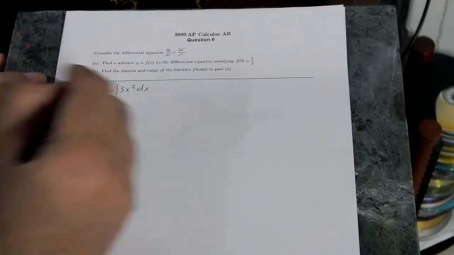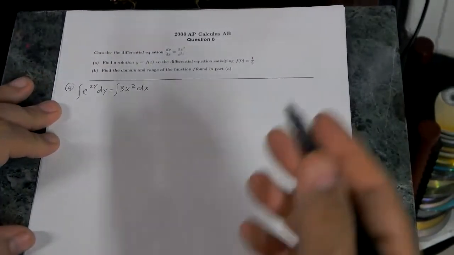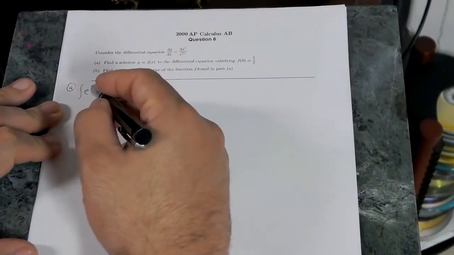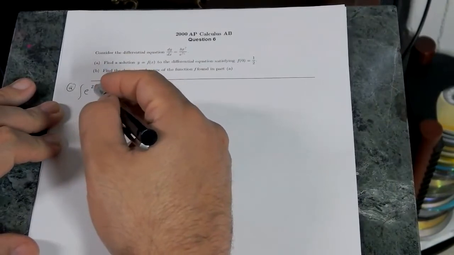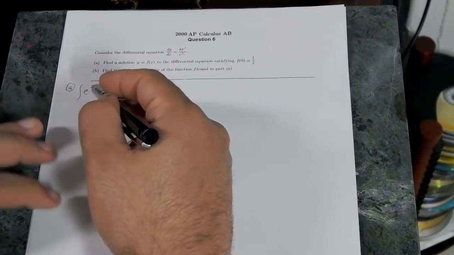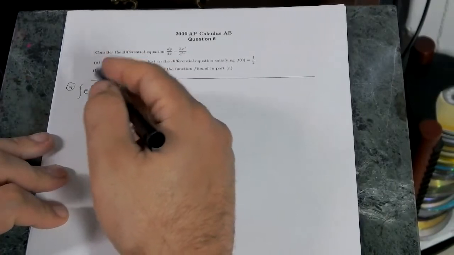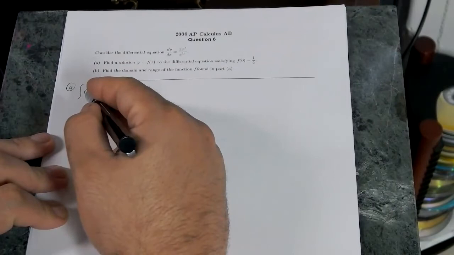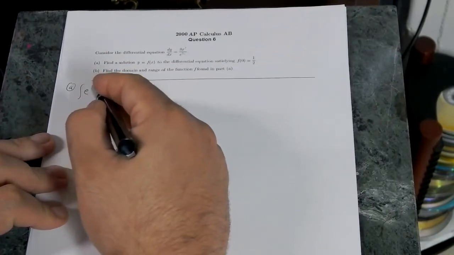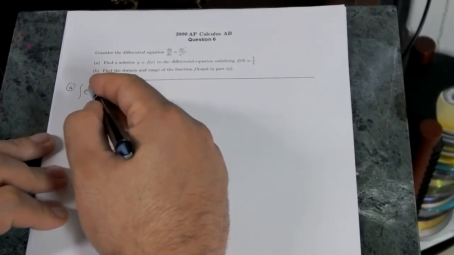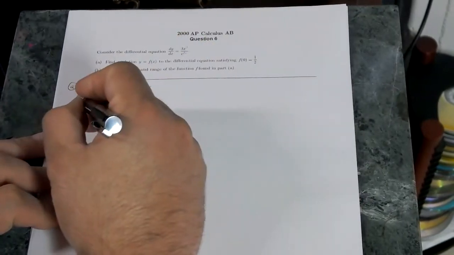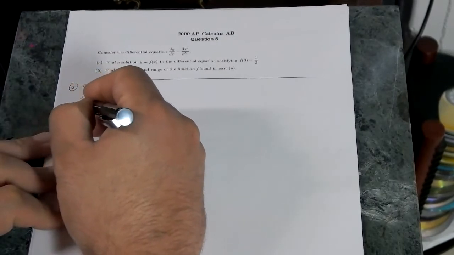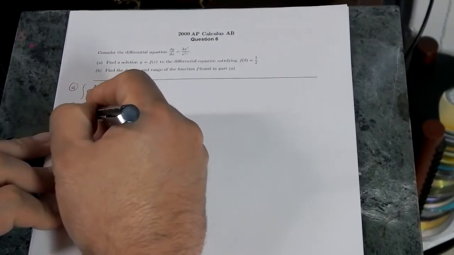I'm going to integrate both sides. So e to the 2y, you have to do the u substitution for this because we want the derivative to give me this. The derivative will have that 2 in there. So technically, you could have done let u equals 2y. du is 2 dy.